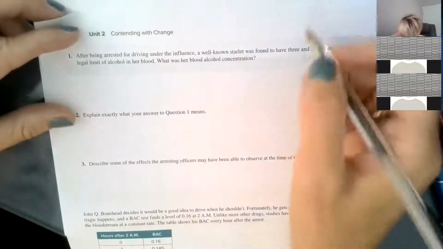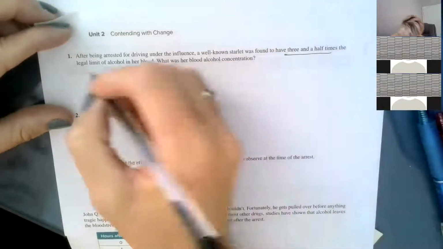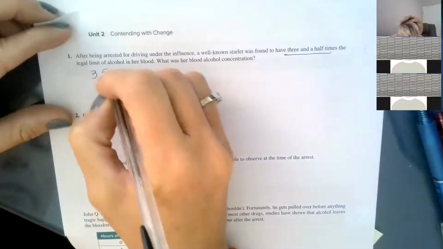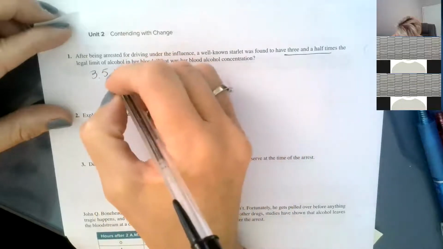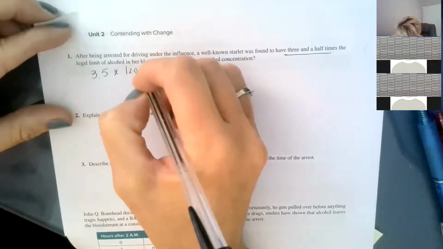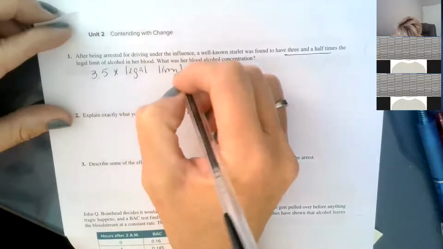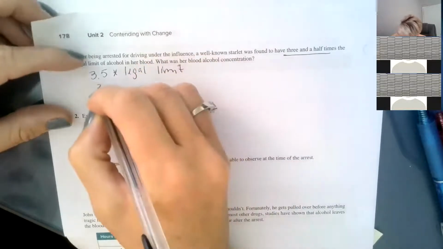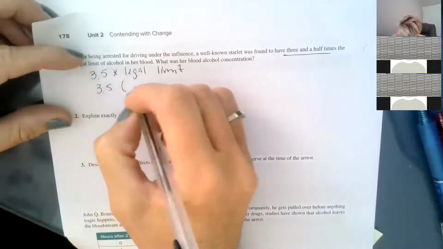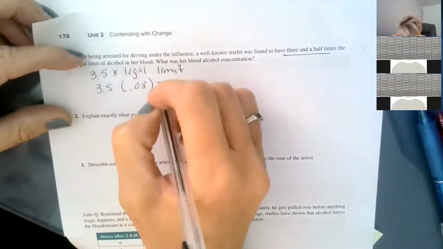Okay, so it says she had 3.5. So 3.5 would be 3.5 times the legal limit. And the legal limit is 0.08, right?